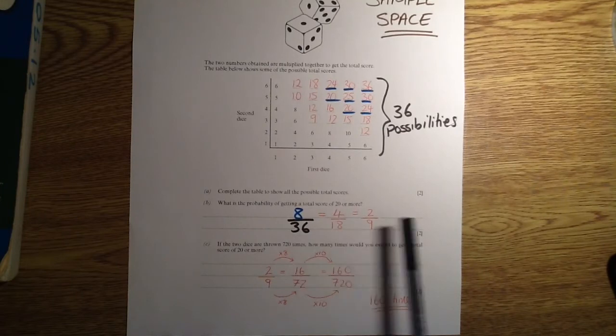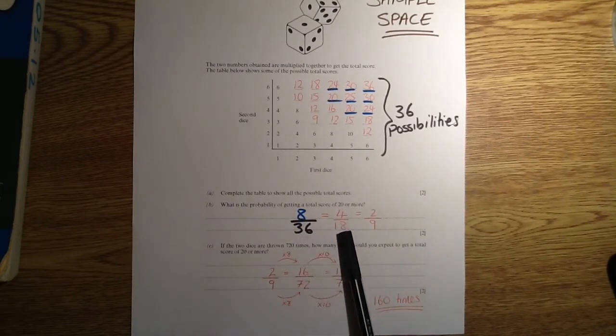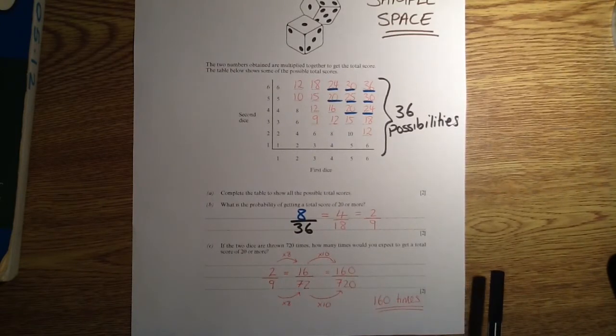You can then go ahead and simplify this. So I divided top and bottom by 2 to get 4 over 18, and then divided top and bottom by 2 again to get 2 over 9.